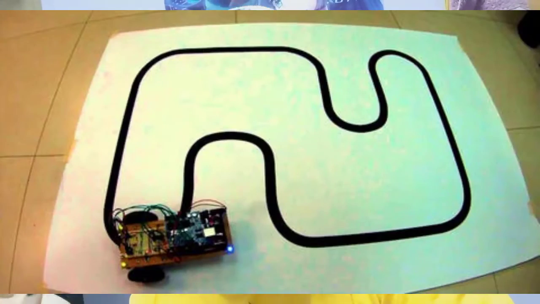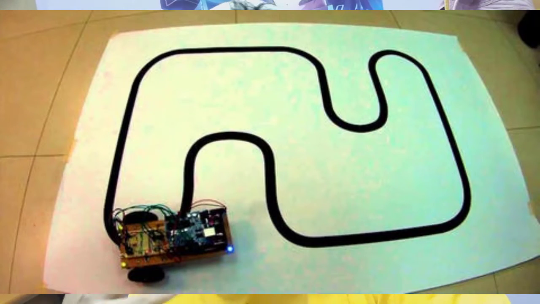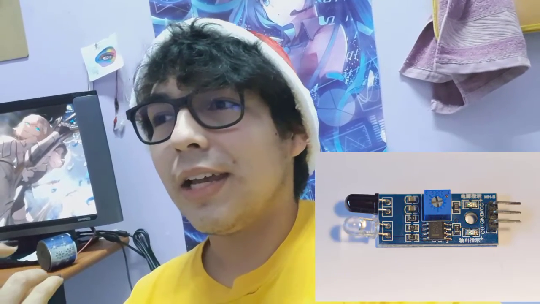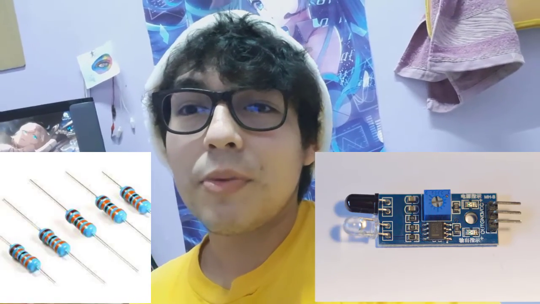So we're going to make a small car, and this small car is going to follow a black line. It's called a black line follower. It uses sensors and resistors on a protoboard.